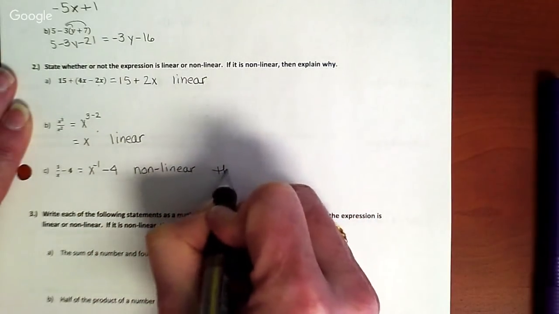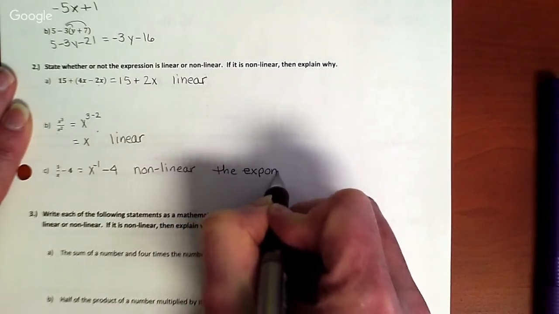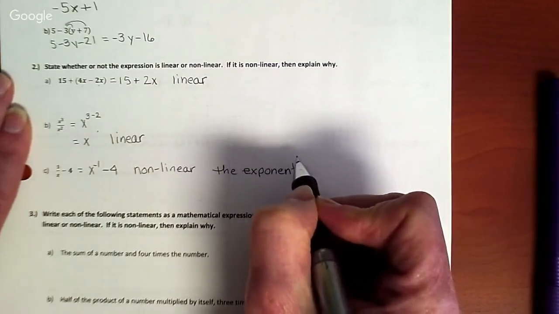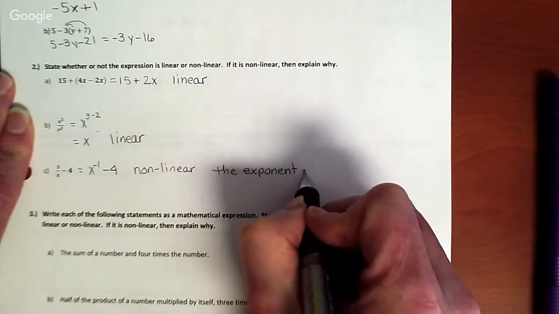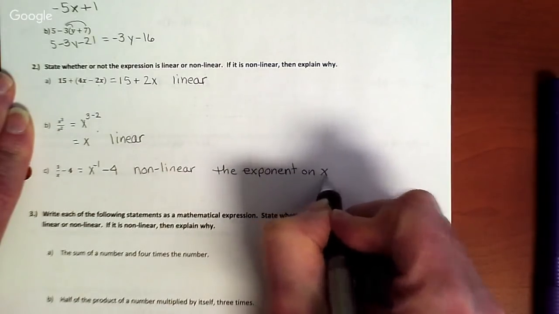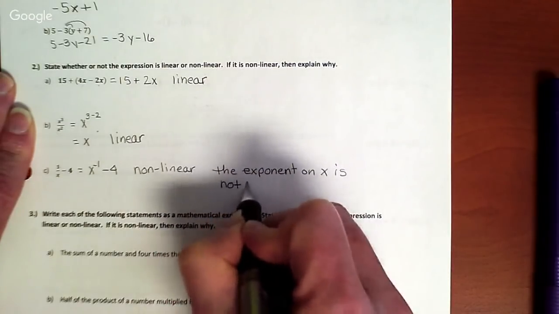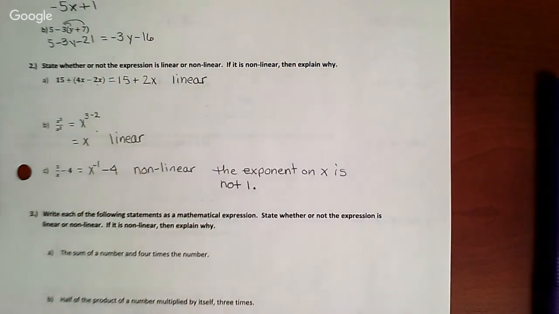The exponent on x is not 1. And there are your answers for that.